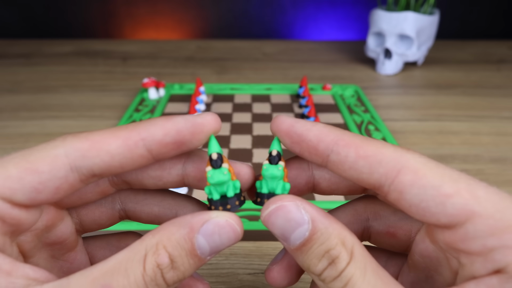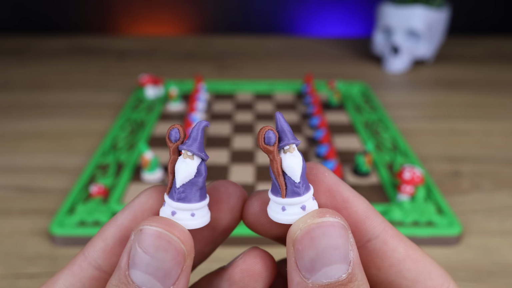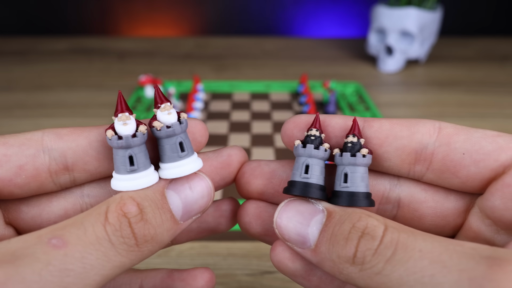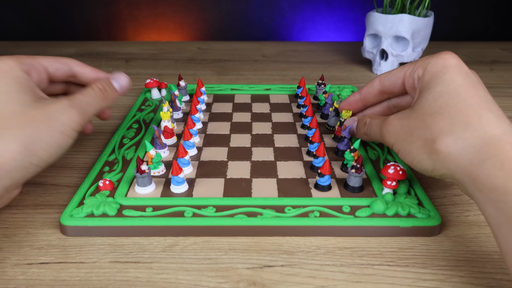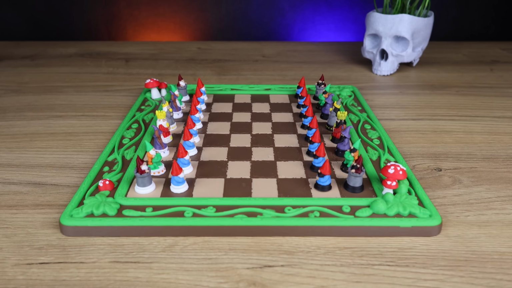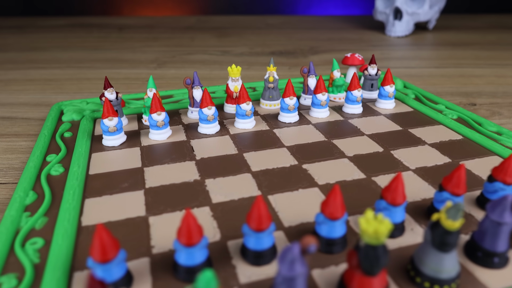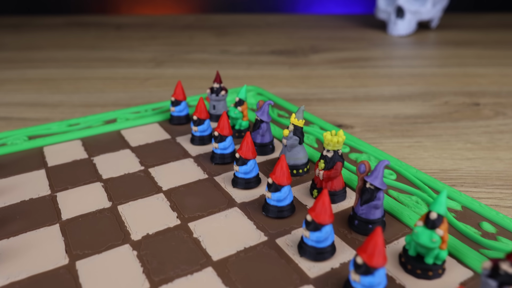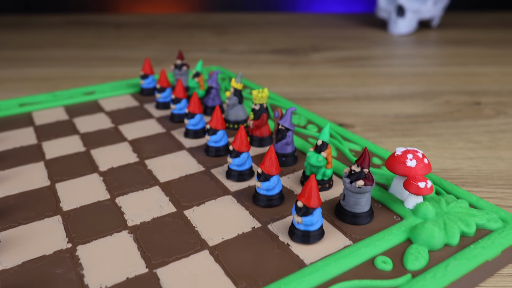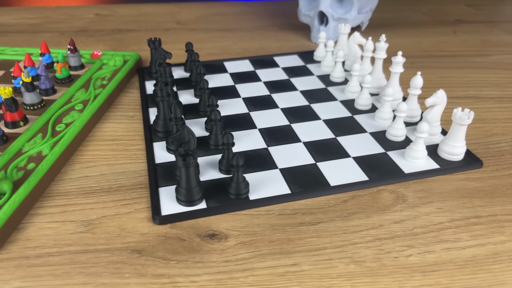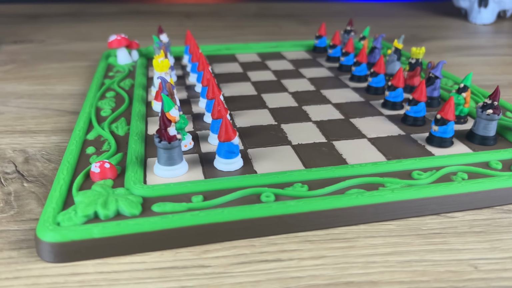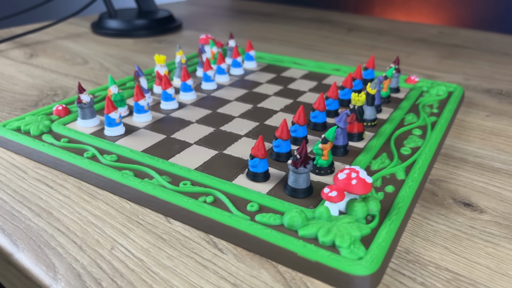What I like the most is that every model shares the same visual style. They really feel like one complete collection rather than a group of unrelated models. Putting everything together for the first time completely changed the look of the chessboard. Compared to my original black and white set, this version feels much more alive. It has its own personality.